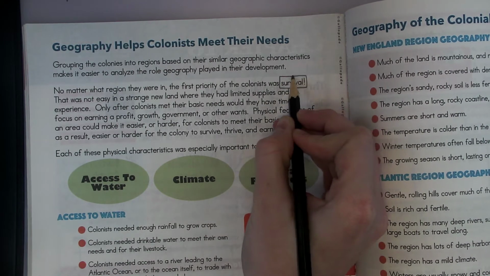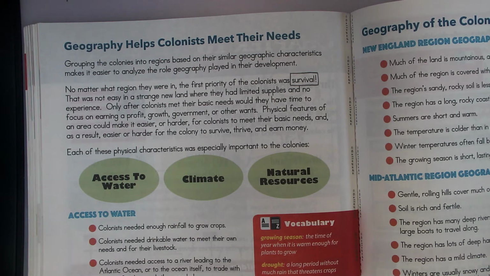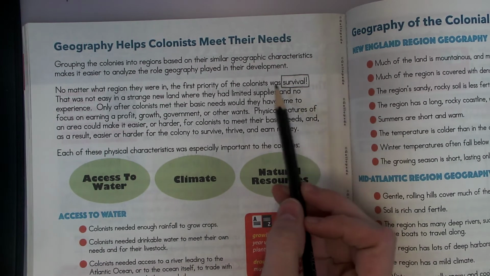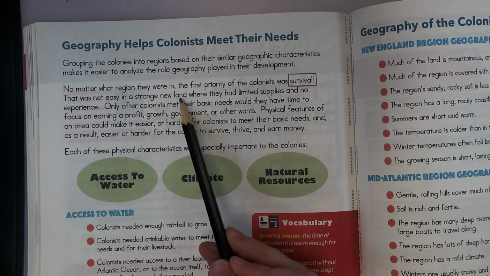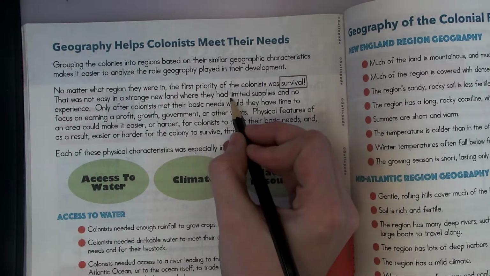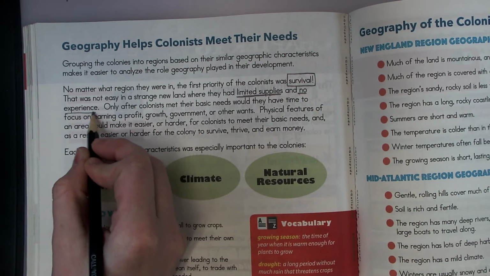Remember the Roanoke colony and the Jamestown settlement? Their main focus was survival, and only one of them ended up surviving. That was not easy in a strange new land where they had limited supplies and no experience.